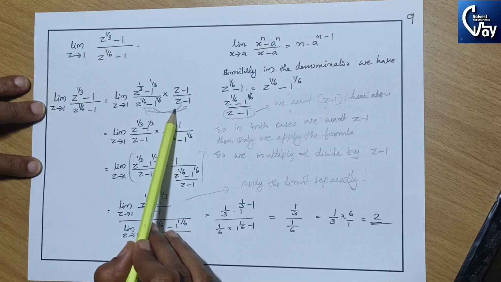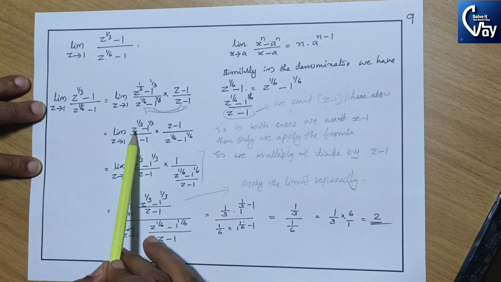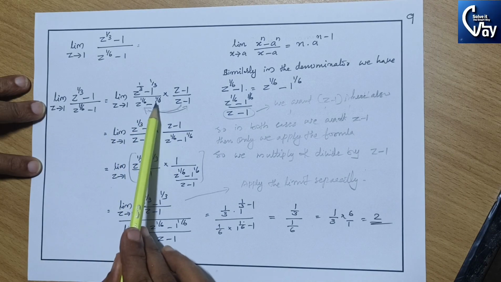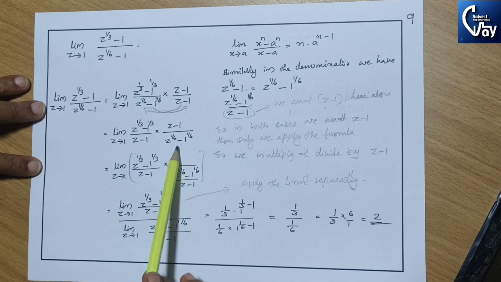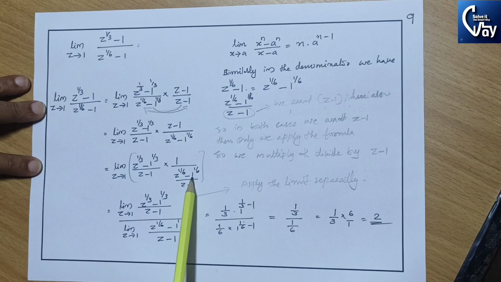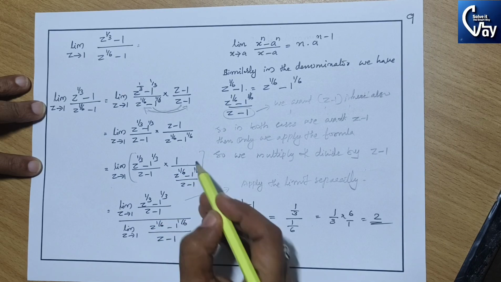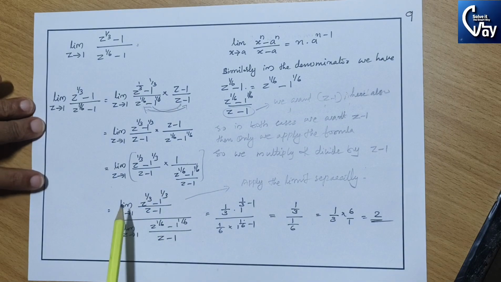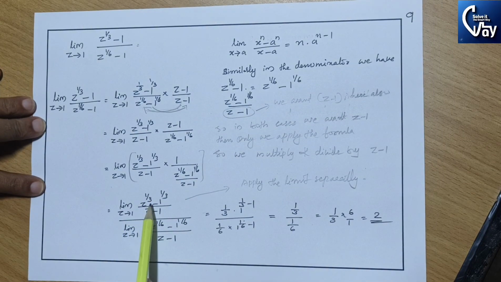Then this z minus 1 we write under z raised to 1 by 3 minus 1 raised to 1 by 3 and z raised to 1 by 6 minus 1 raised to 1 by 6. Is it clear? Then this can be written as 1 by z raised to 1 by 6 minus 1 raised to 1 by 6 divided by z minus 1. So here we apply the limit separately. So limit z tends to 1, z raised to 1 by 3 minus 1 raised to 1 by 3 by z minus 1. So similarly in the denominator also limit z tends to 1, z raised to 1 by 6 minus 1 raised to 1 by 6 by z minus 1.